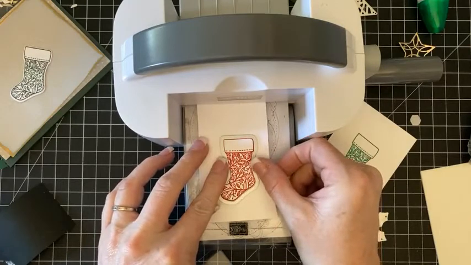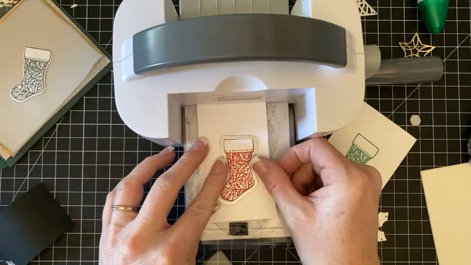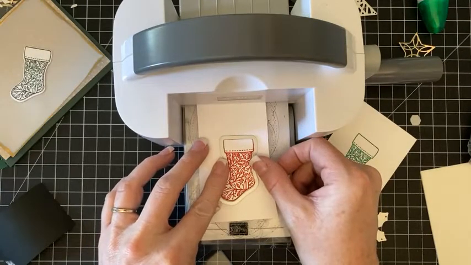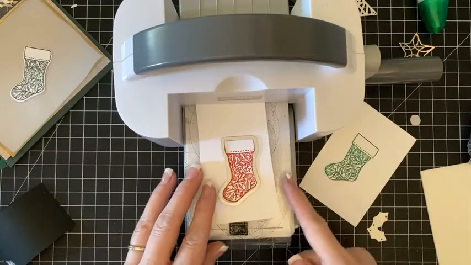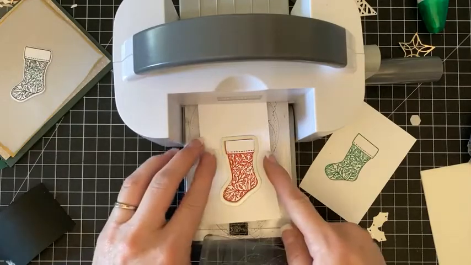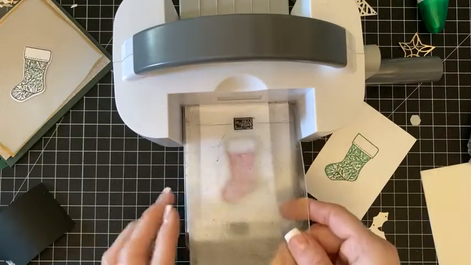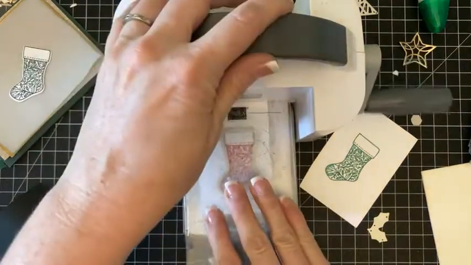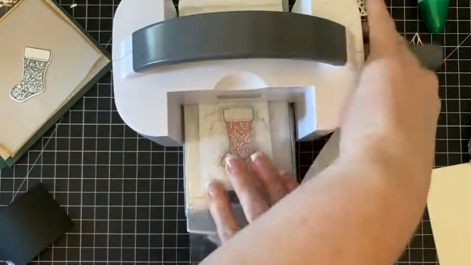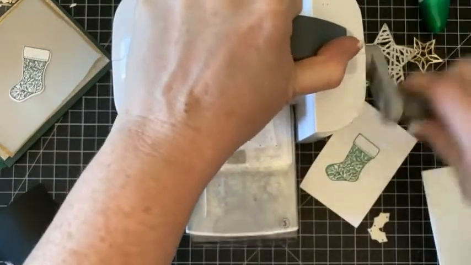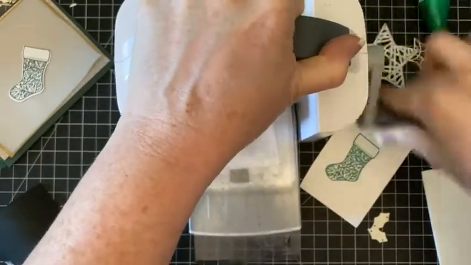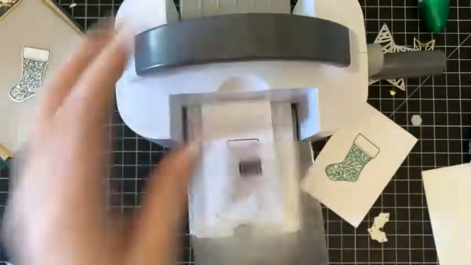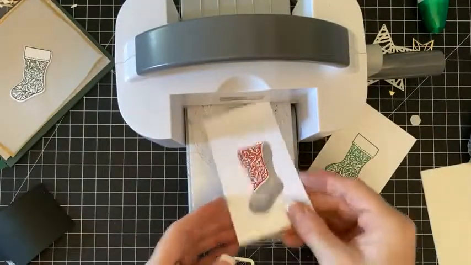Sometimes I like to just fussy cut it out if it's a shape like this and not worry about the die. If I had washi tape close to me, we all know I have enough washi tape, but if I had some close to me, I need to keep a roll. I keep a roll by my big embossing machine, but I don't keep any by my little one, and I probably should.